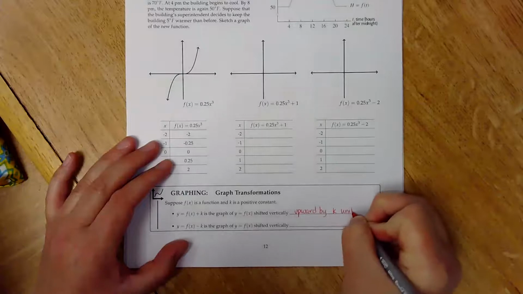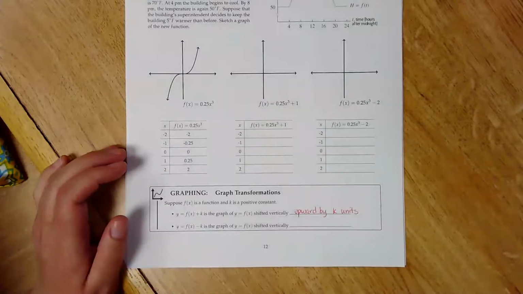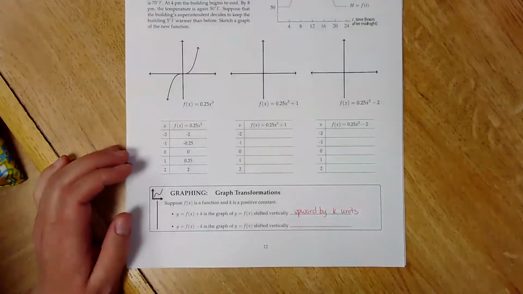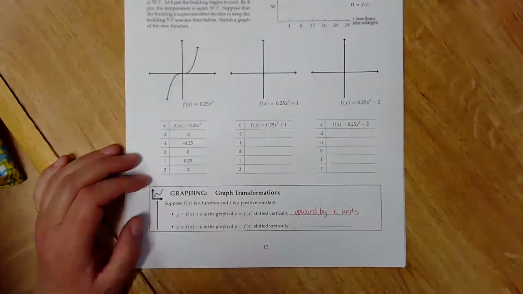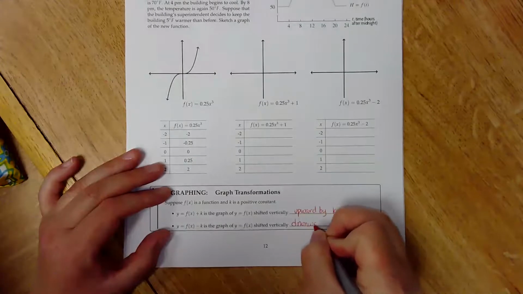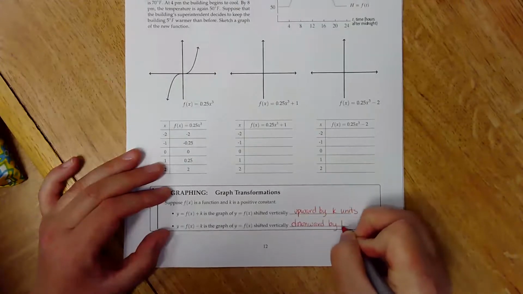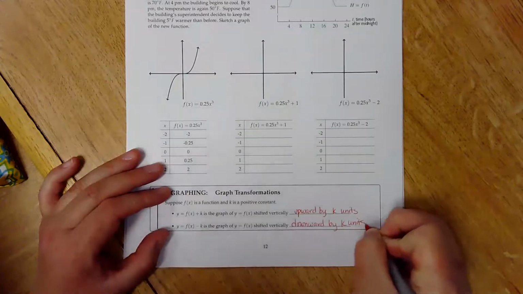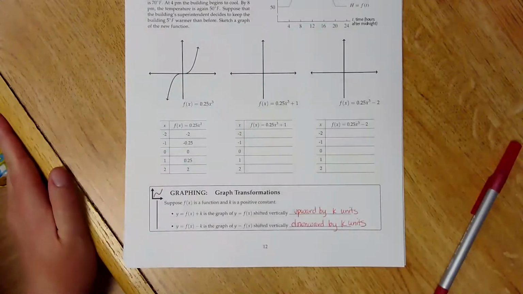So if we know what x cubed looks like, then we know that x cubed plus 7 is the same graph, just bumped up 7 units. If we subtract k, it's going to go downward by k units. Okay, so there are our conclusions from adding and subtracting a number to our function.